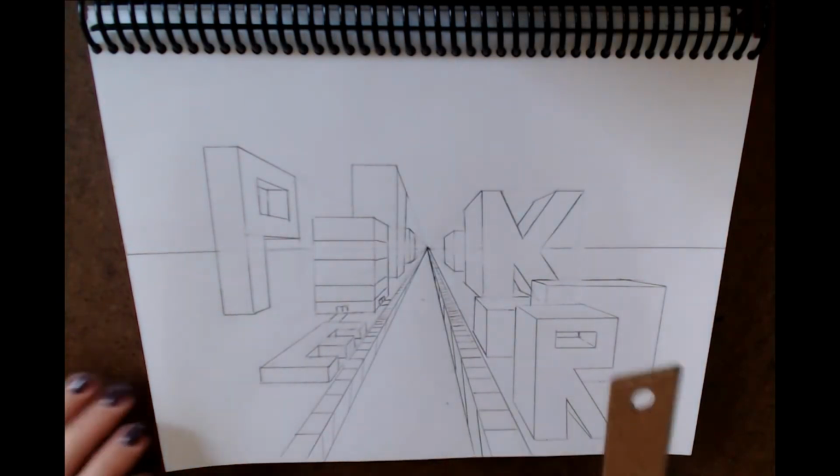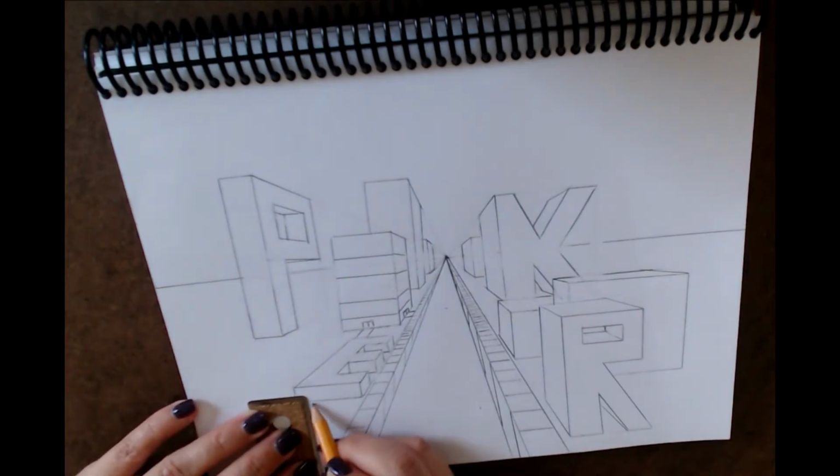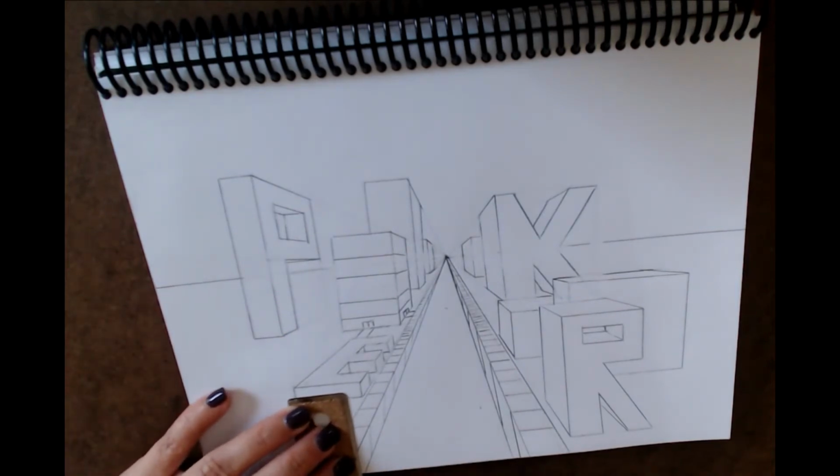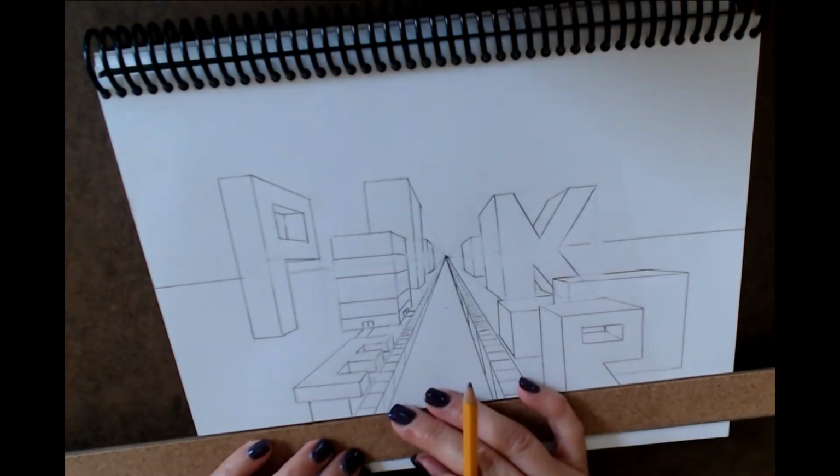I am going to make my E look taller. Right now it looks a little flat. I'm going to go in here and give it legs by adding just this little depth right here. I'm going to stop it there because it makes sense to stop there.